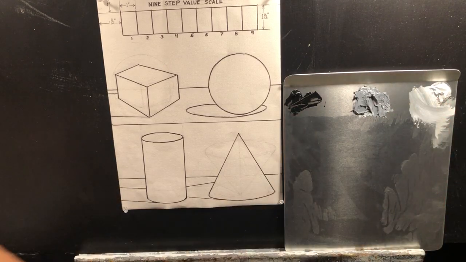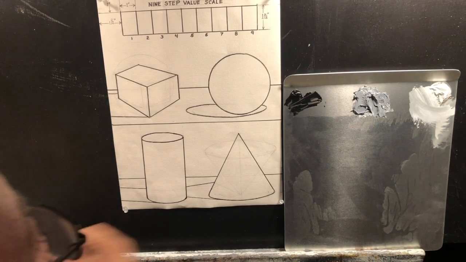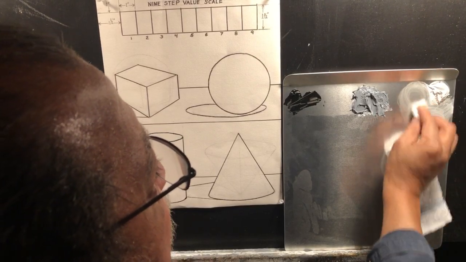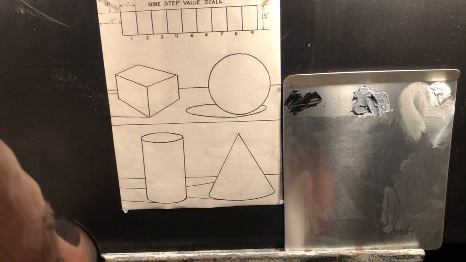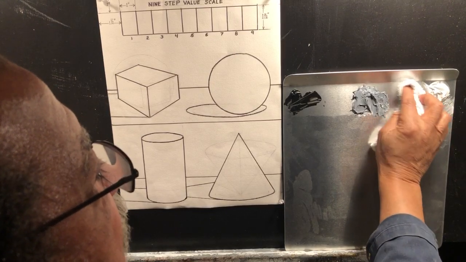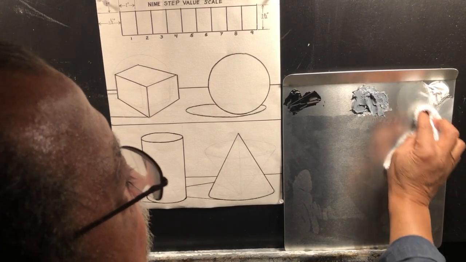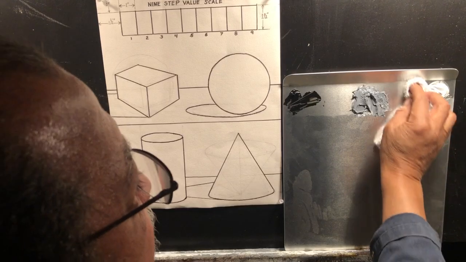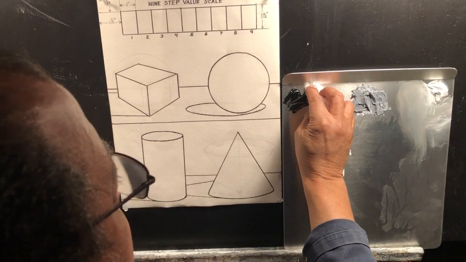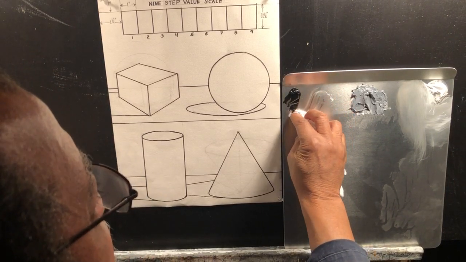Now I'm going to clean some of this off with some odorless mineral spirits so we don't contaminate other values. We'll clean this off a little bit right here. Plus we're going to have some other values to go in that area. And we're going to do the same with the black. Clean this off right here. Get it nice and clean.